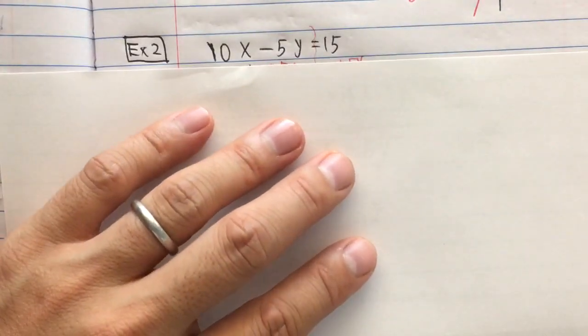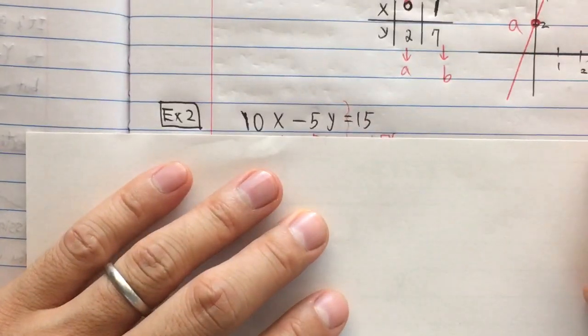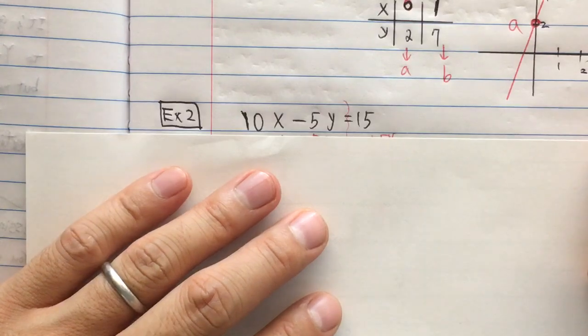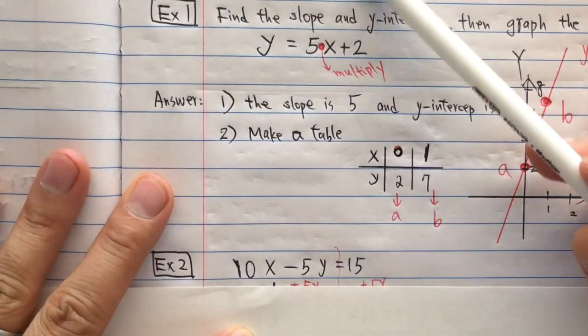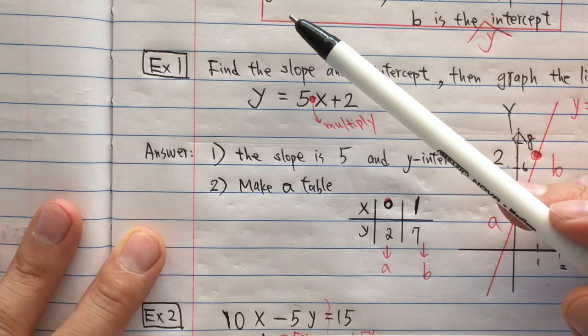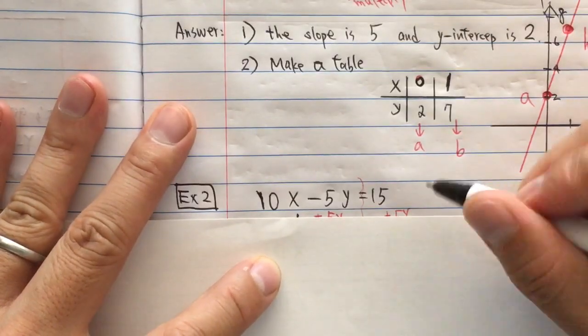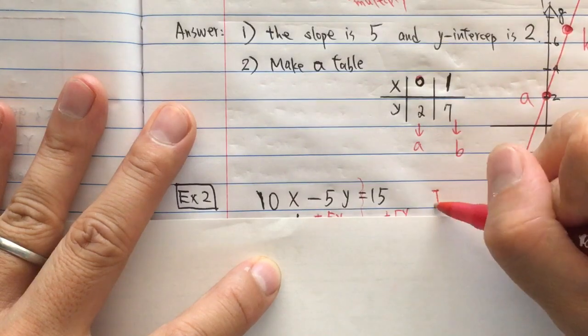Question 2 is the same, but the question is a little different: 10x minus 5y equals 15. Remember, in order to write slope-intercept form, we need to isolate y. So take notes: isolate y.